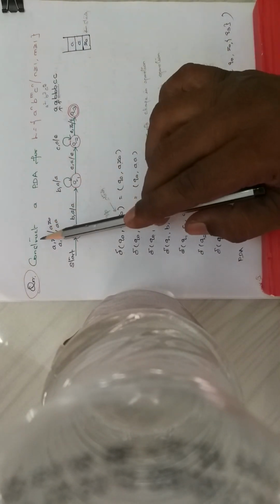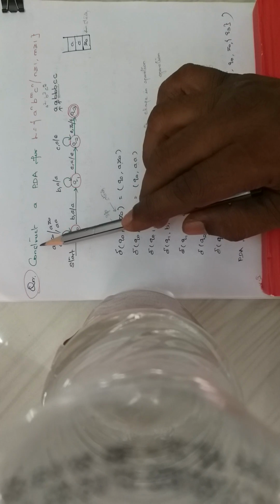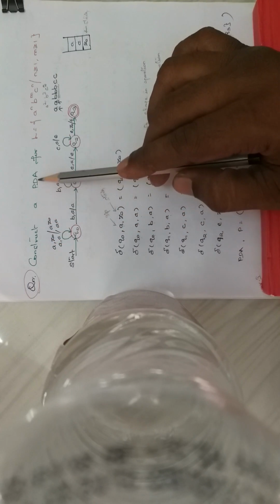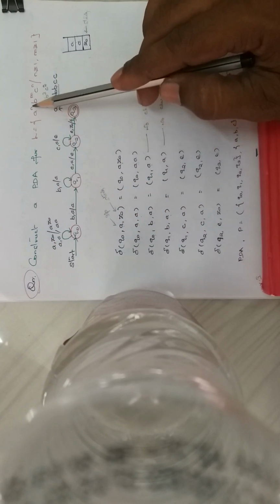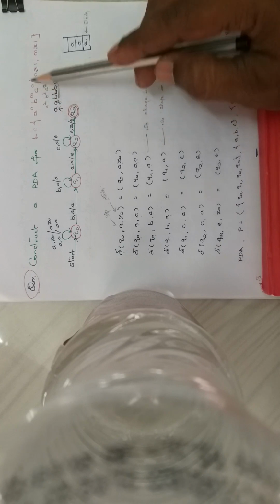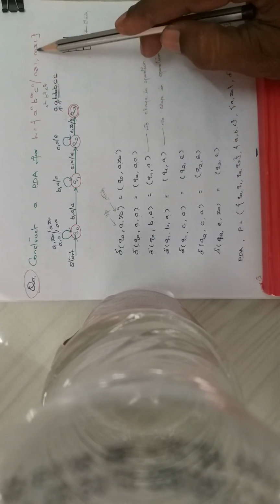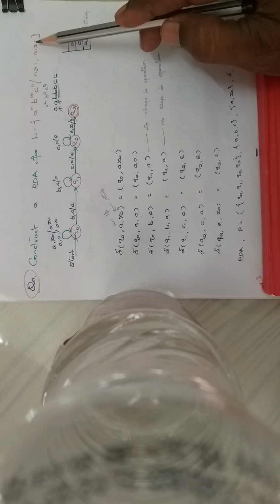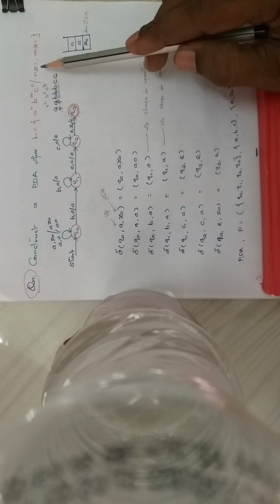So now let us consider this question. Construct a pushdown automata for L equal to a to the power n, b to the power m, c to the power n. The given condition is n and m greater than or equal to 1. For this, let us consider this string.